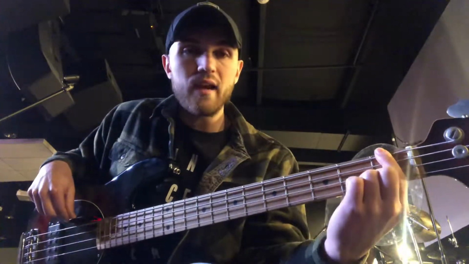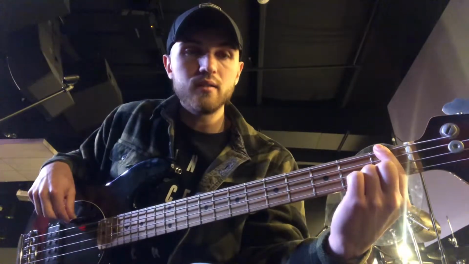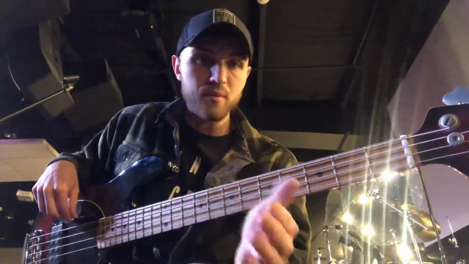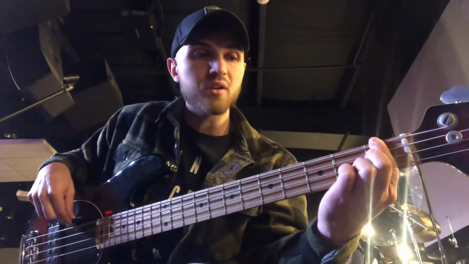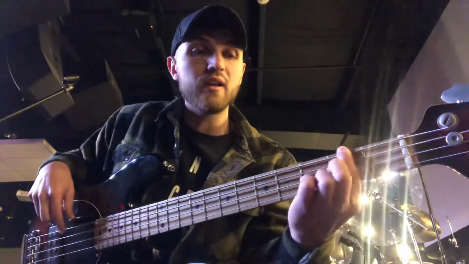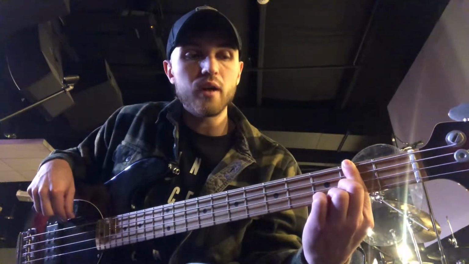That now is an F, because one step up from E is F. There's no sharp in between that. Now if I put my finger on the second fret, that is now an F sharp.